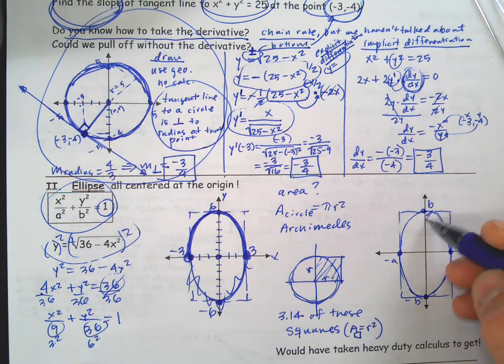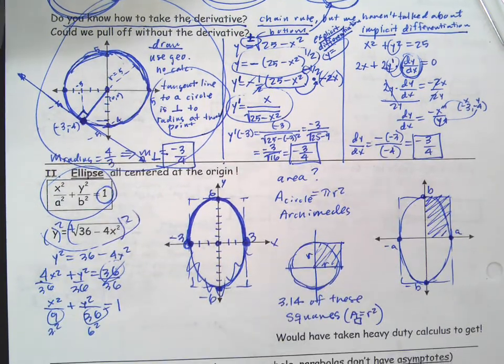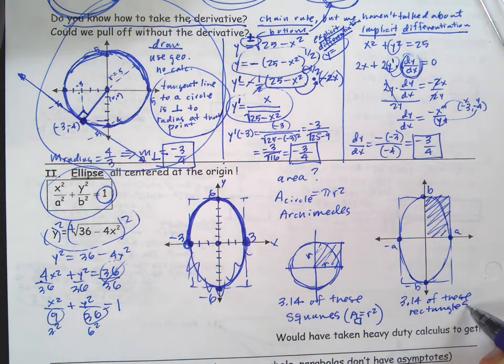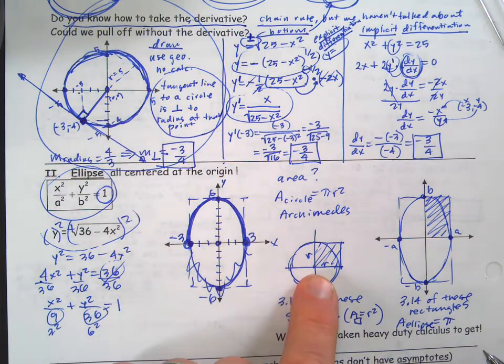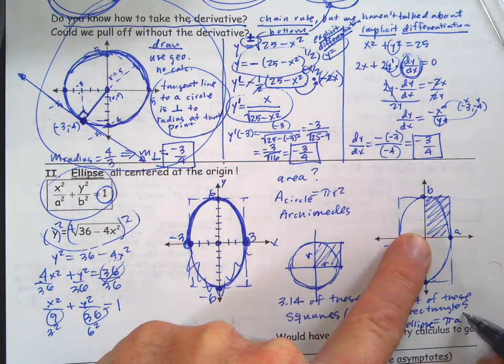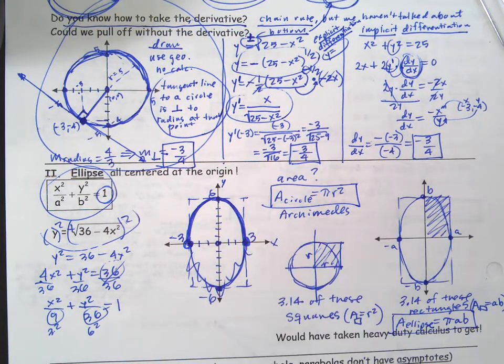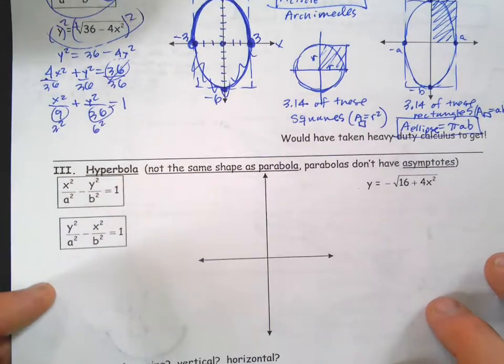And so here, we have these areas of these rectangles, and it actually works like this. It's 3.14 of these rectangles that make up the area of an ellipse. So the area of an ellipse is very similar to the area of a circle. Here it was pi r squared, r times r. Here it's going to be pi times ab. The area of one of these rectangles is a times b. So that's the area of an ellipse. Kind of interesting, related to circles.